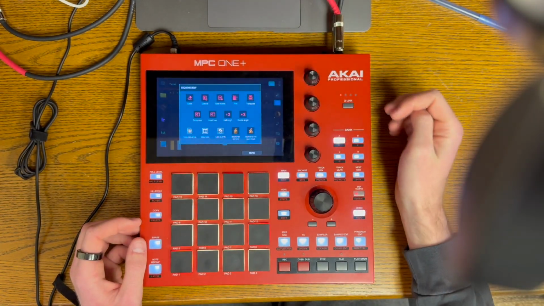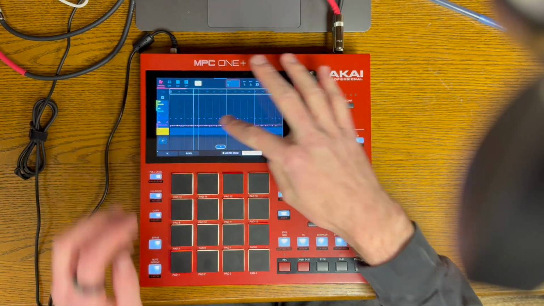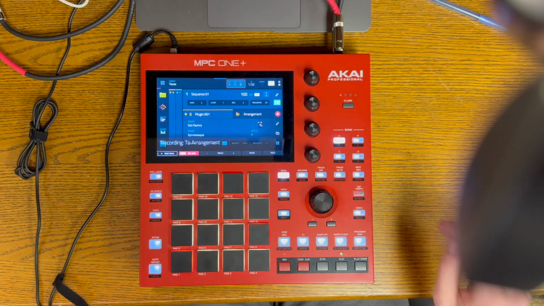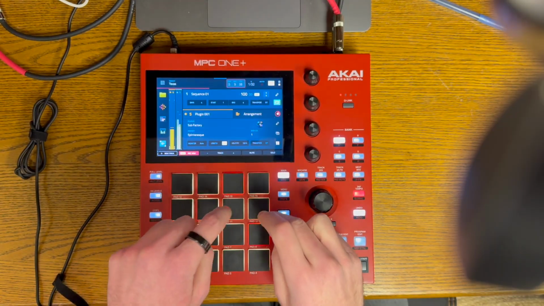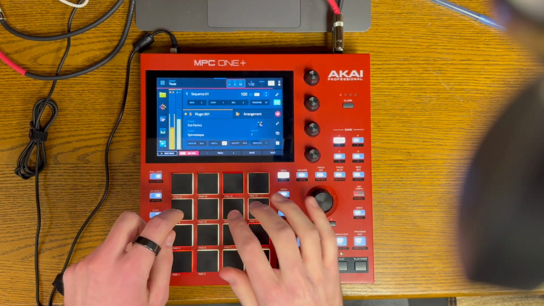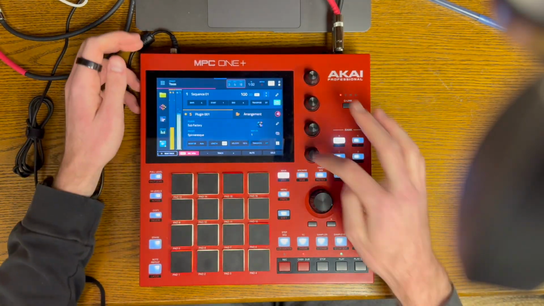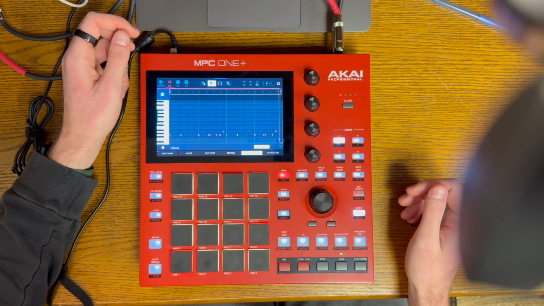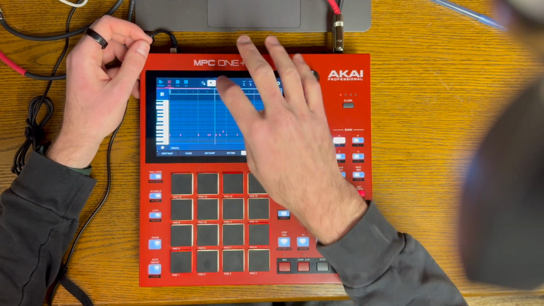Actually, I'm going to double this track up, so it's twice as long. See, it automatically filled in, and we're going to record this real quick. That did not go in right. See where this is? So right there.